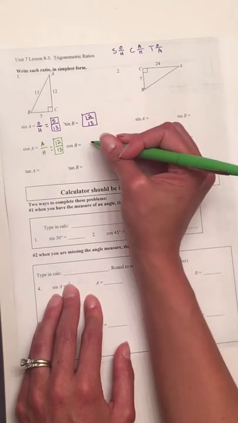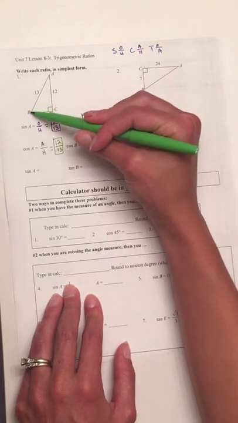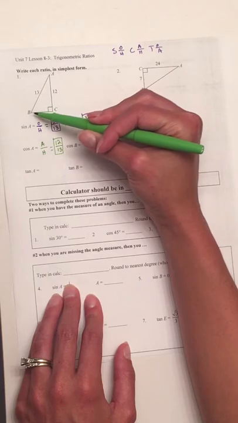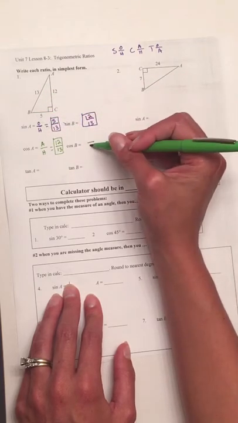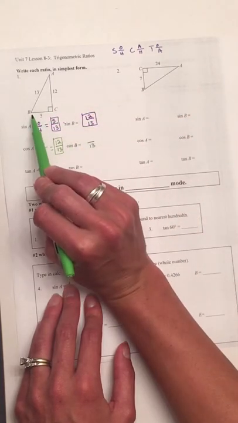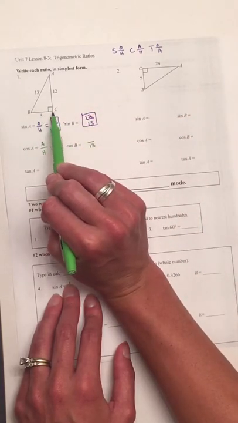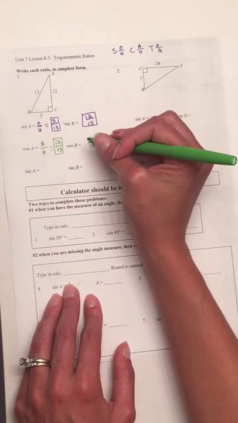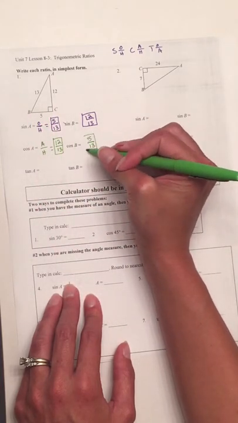Same thing for angle B. If I stand here at angle B, I need my adjacent over hypotenuse. I know the hypotenuse is always going to be that 13 right there for this triangle. The side adjacent to me that helps form my angle B is this right here, which would be 5. So my cosine of angle B is 5 over 13.